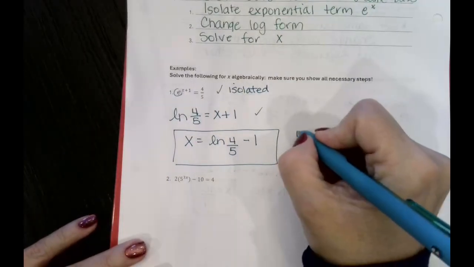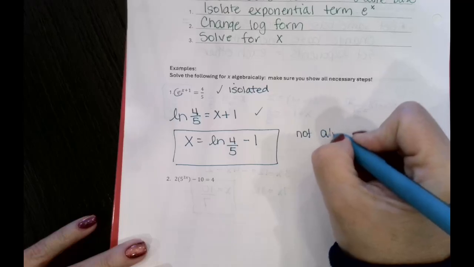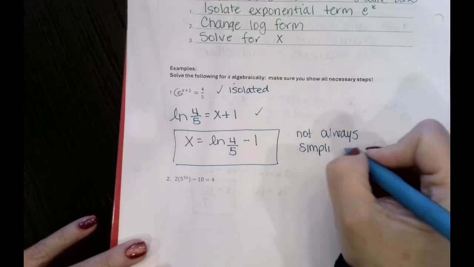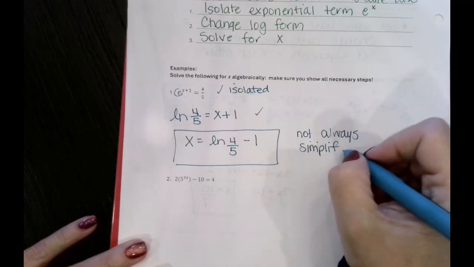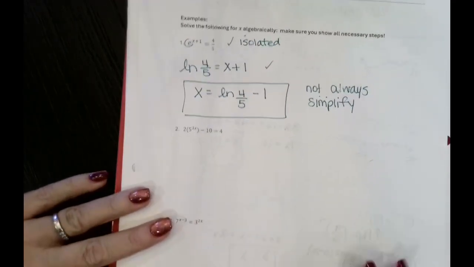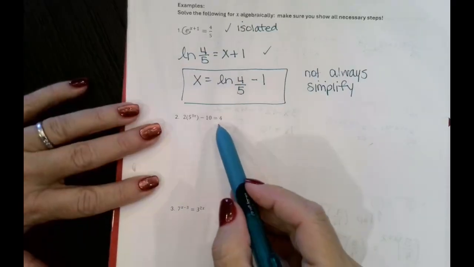So this is not always something that we can simplify. We can't always simplify. Okay, so we're going to try this one.